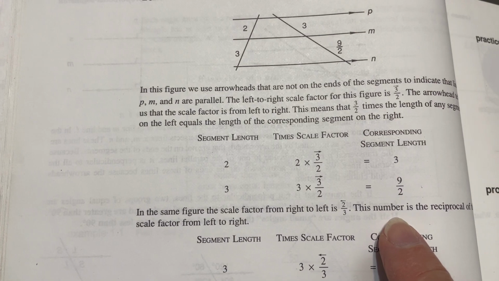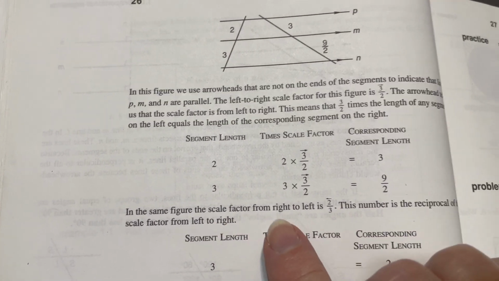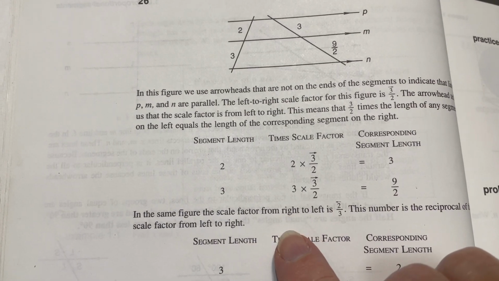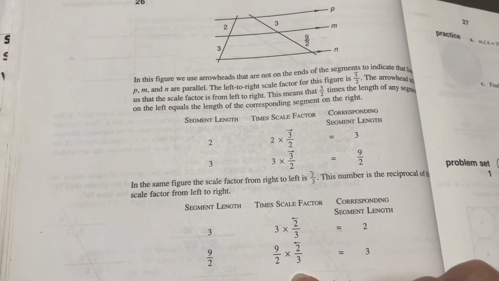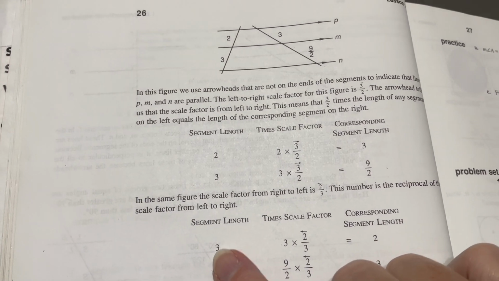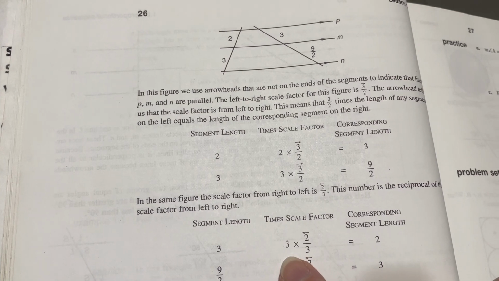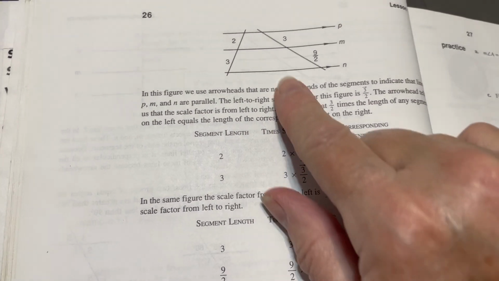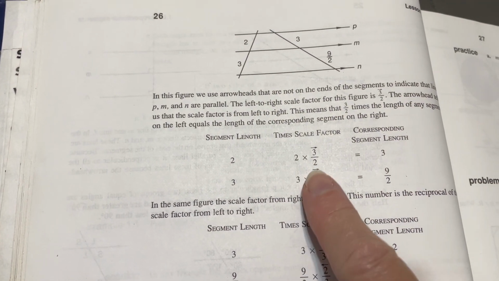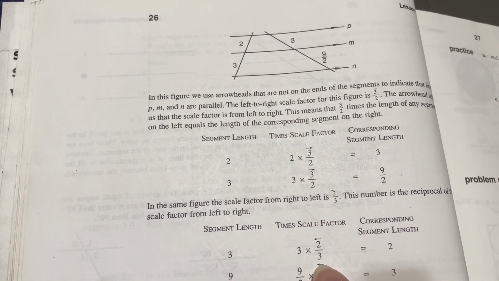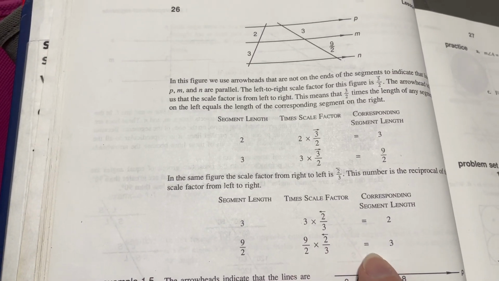This number is the reciprocal of the scale factor from left to right. So it doesn't matter if you have to use it the other direction, you just have to flip over the scale factor. So the segment length is 3, and we're going from right to left. We started with 3, we're going backwards, and we multiply by the reciprocal of this one, which is 2/3, to get 2. They're just showing you how this works all the way through.